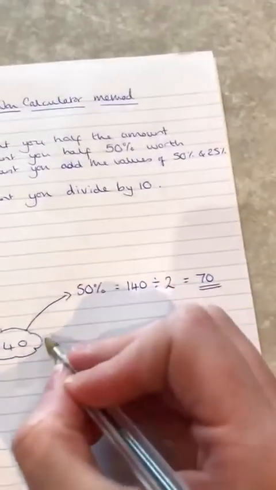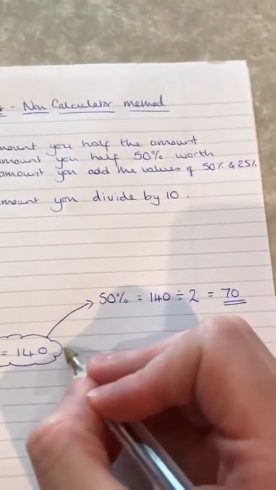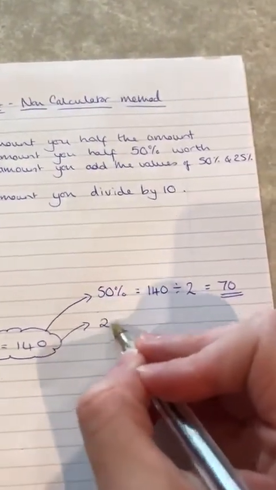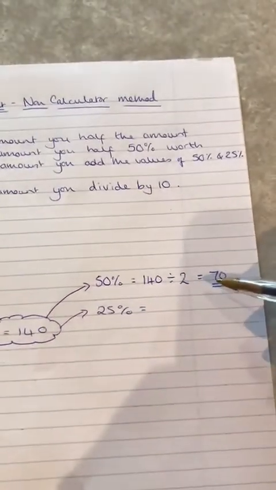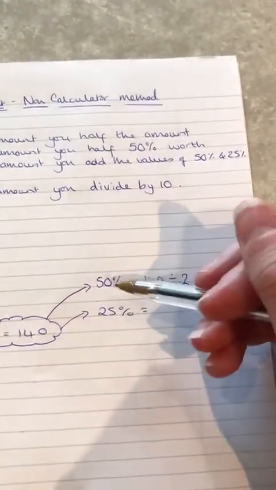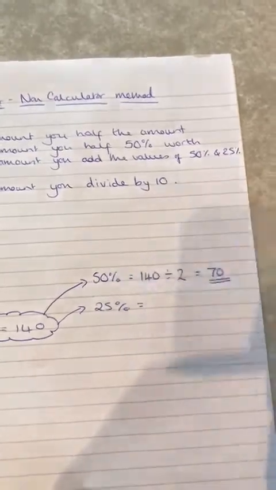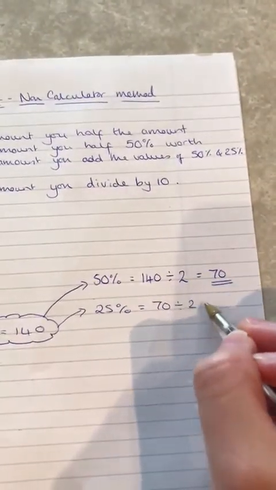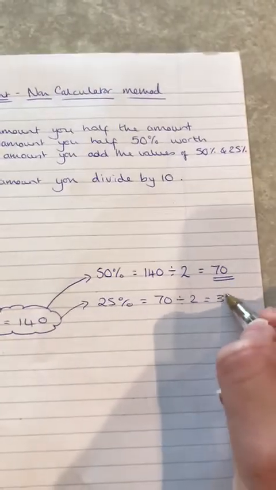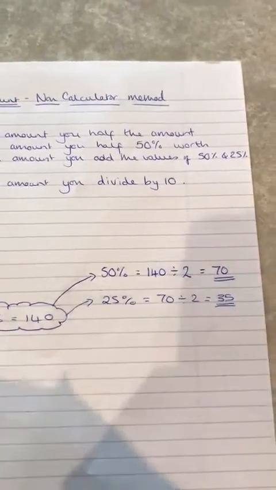From there, I can find 25% by halving what 50% is worth, because we know that 25% is half of 50%. And that is 35.